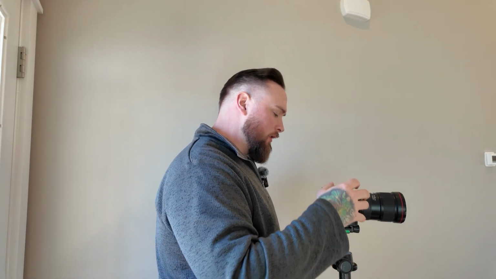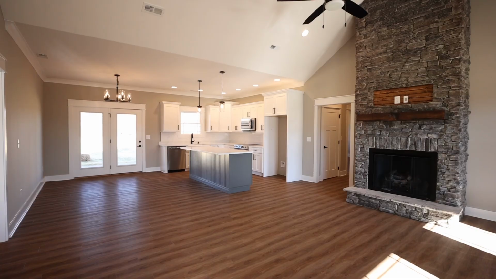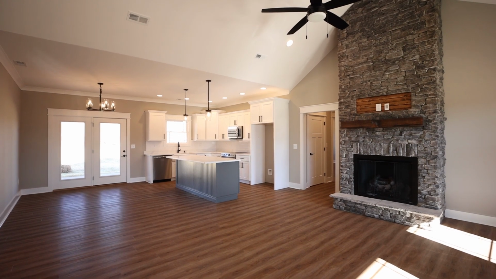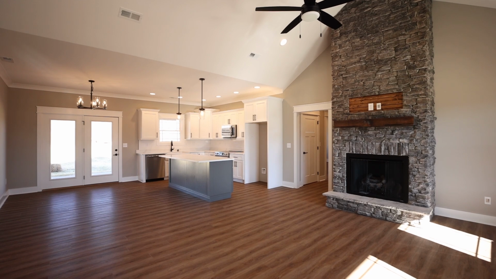Let's see here. And what I do is just get my composition ready. Let's see. All right, so what I'm doing here is just making sure that I can see the two back walls here. The fireplace being a staple point, and then also, seeing on into the dining room. I'm at 16 millimeters, and I'm sitting back in this corner right here.